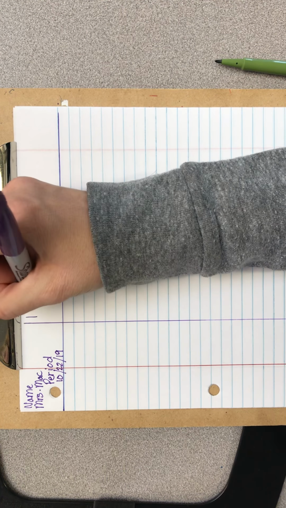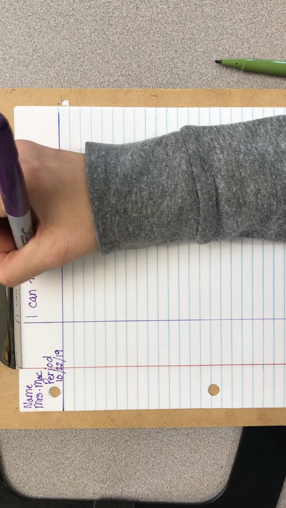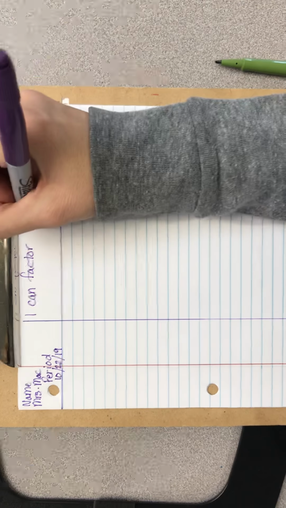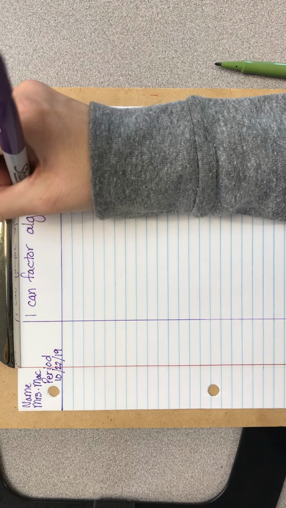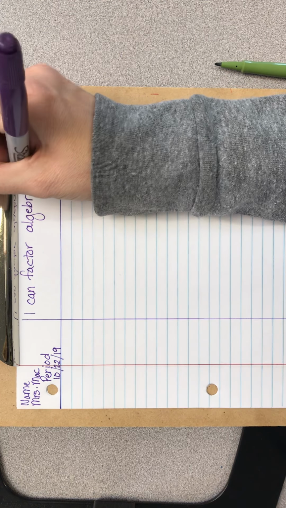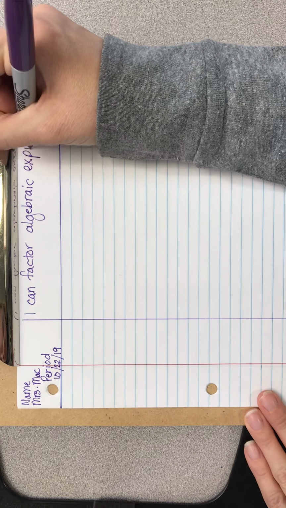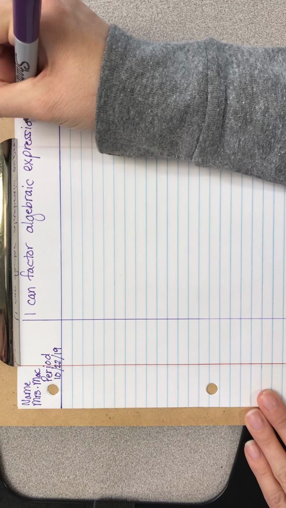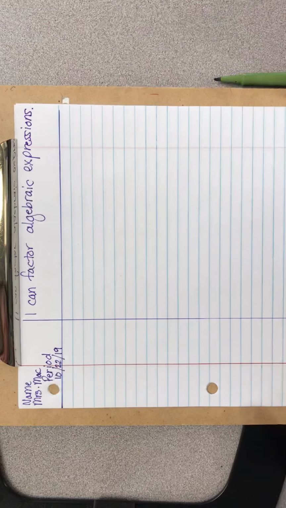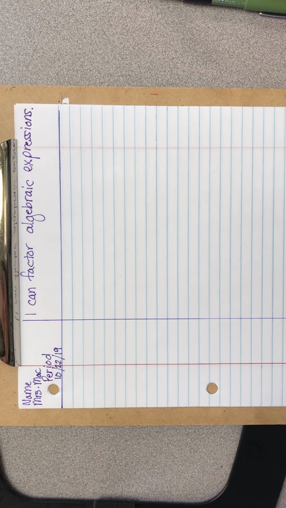So I can factor algebraic expressions. Okay, so really we're just learning how to manipulate expressions this week. So let's go ahead and get started.